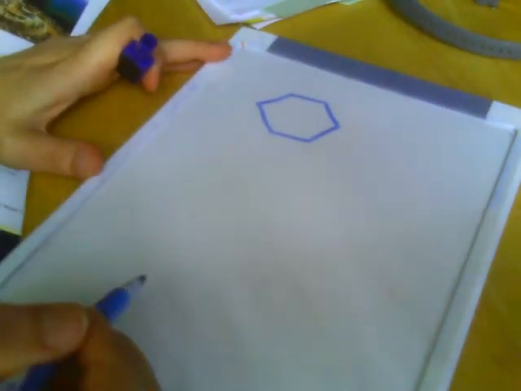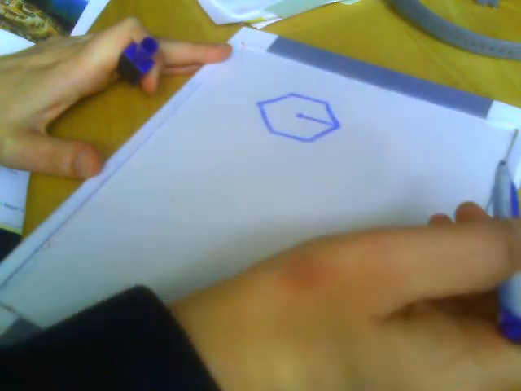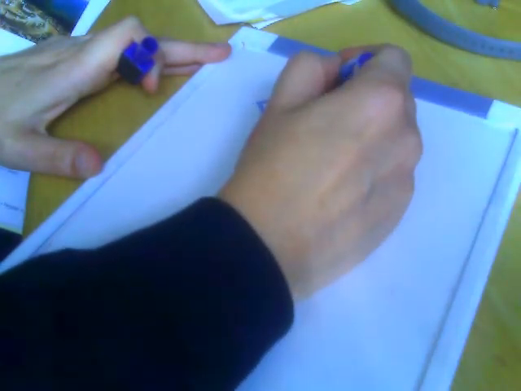Here's the hexagon. I'm going to draw the radius going from the center out to one of the vertices, and I'm going to call the length of one side S.